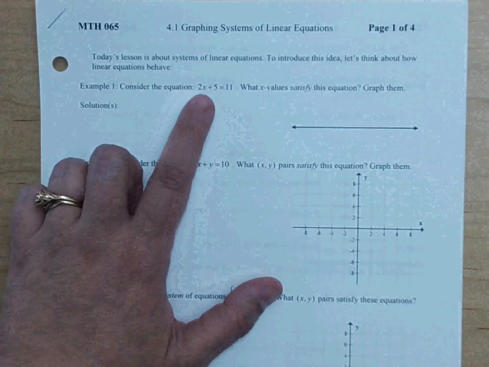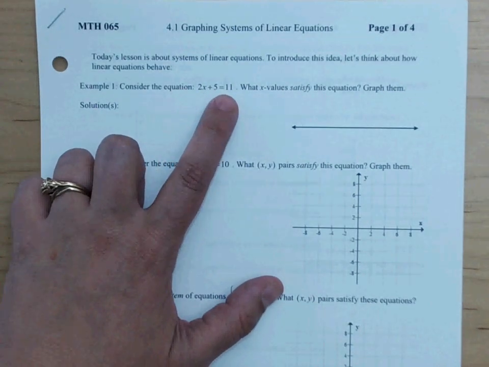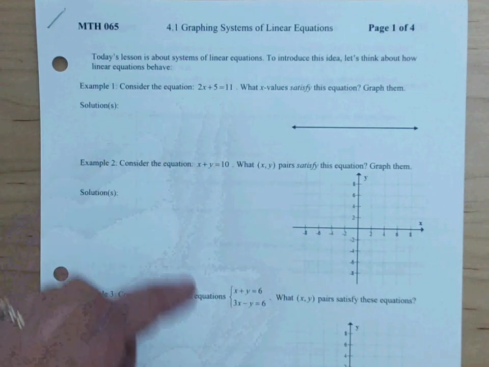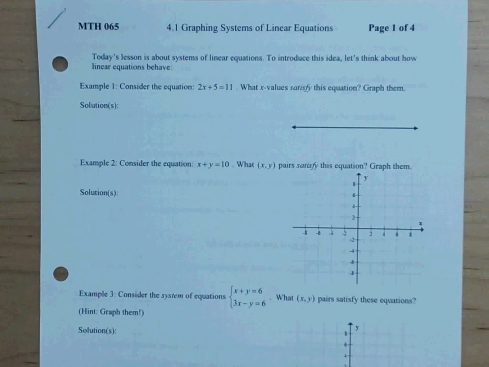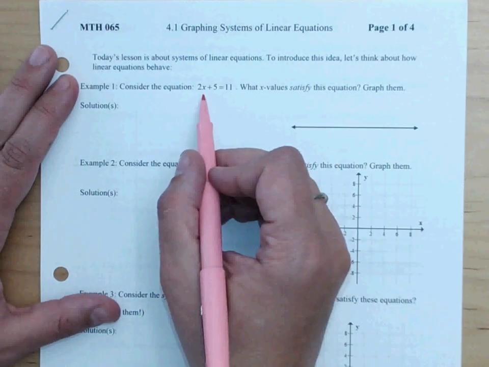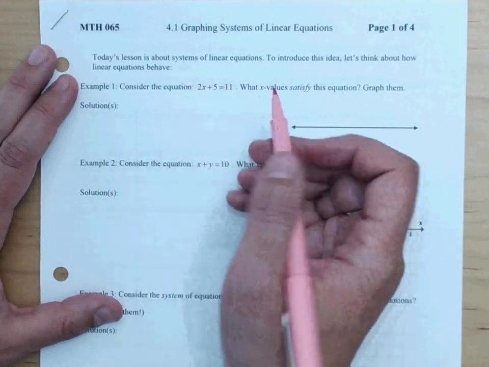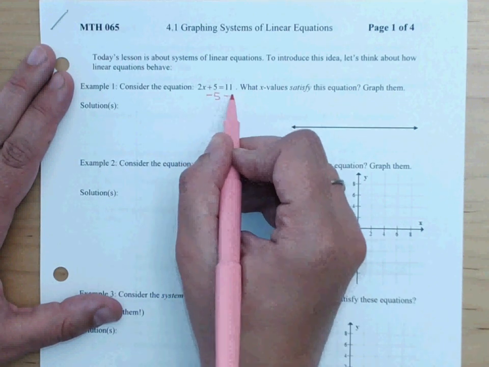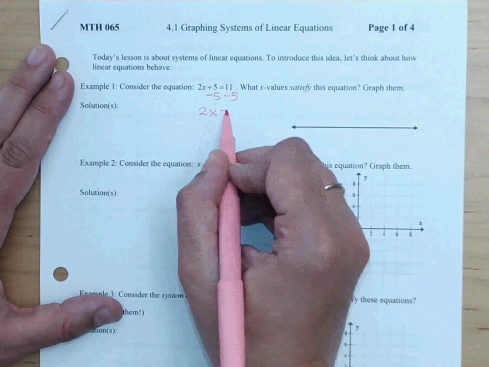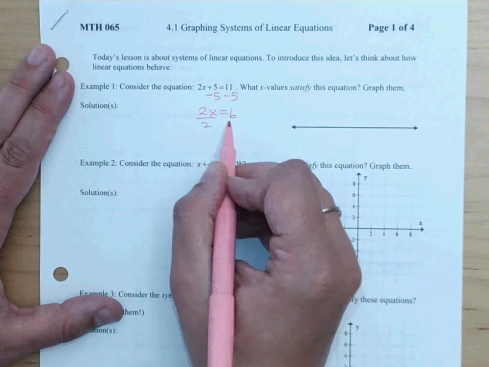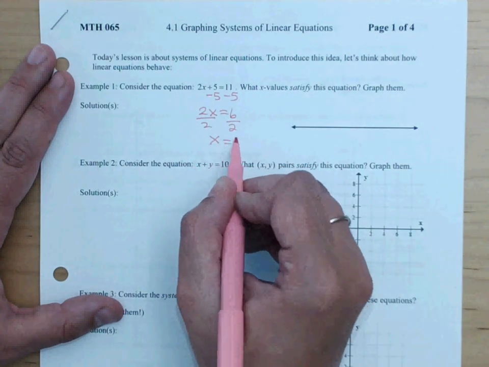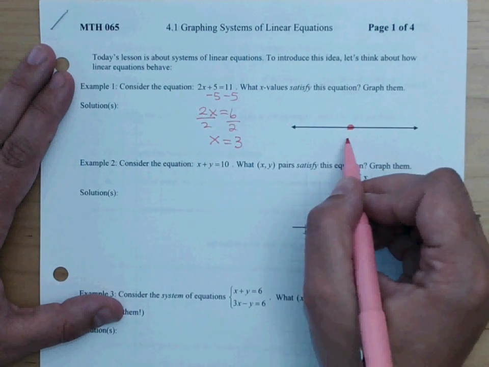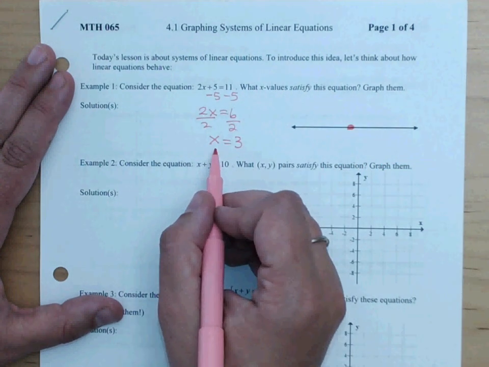Consider the equation 2x plus 5 equals 11. What x value satisfies this equation? Essentially, how could we solve for x? To solve for x, we're going to subtract 5 from both sides. We get 2x equals 6, and we can divide both sides by 2, x equals 3. If I were to graph the solution, it's just 1 point. X equals 3, there's one solution.